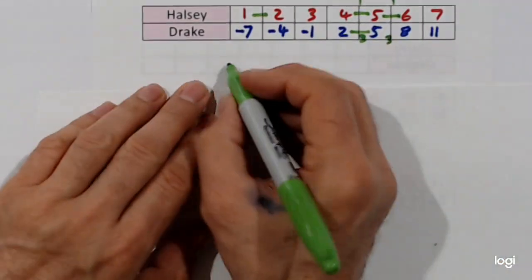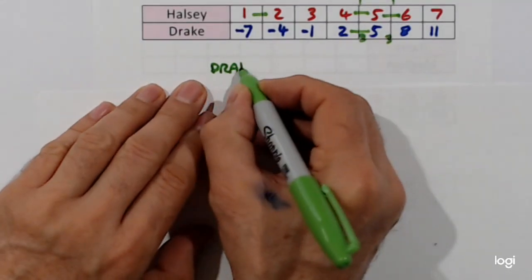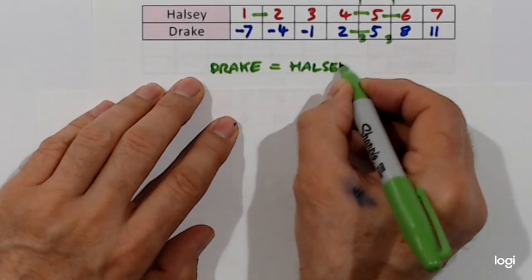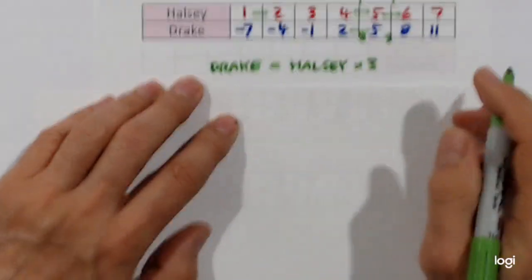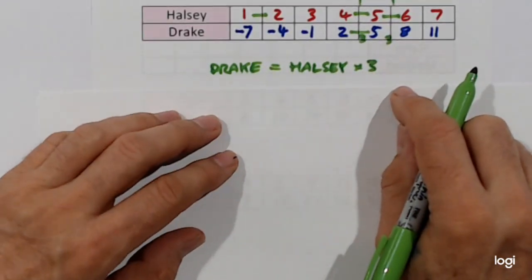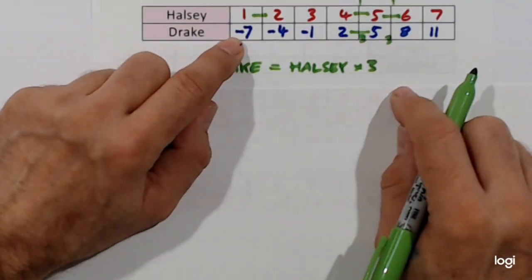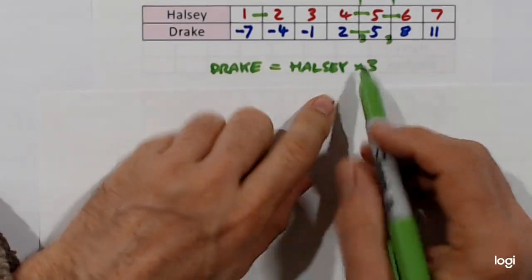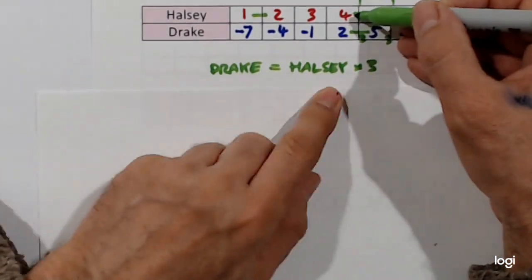Okay, so Drake equals Halsey times 3. Now, is there a mistake? Yeah, there is, because 1 times 3 is not -7. So again, if you don't like playing with those, look it up here. Just do the times 3 bit and see what happens.